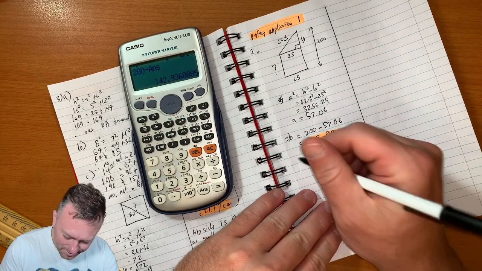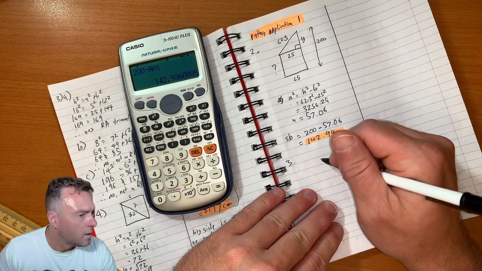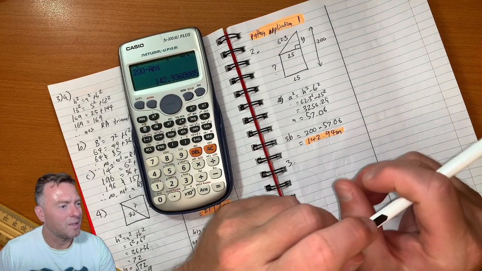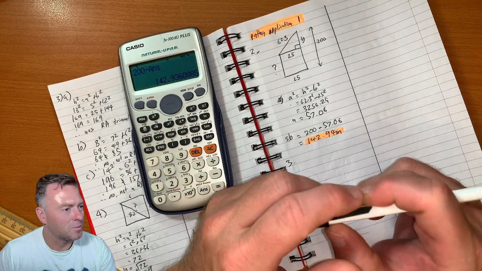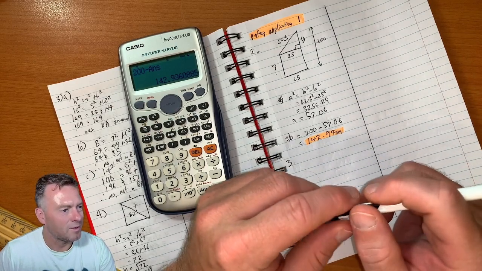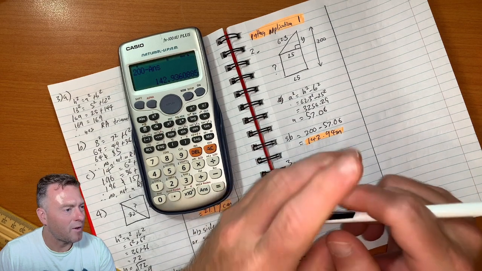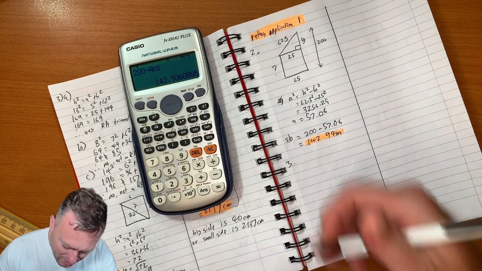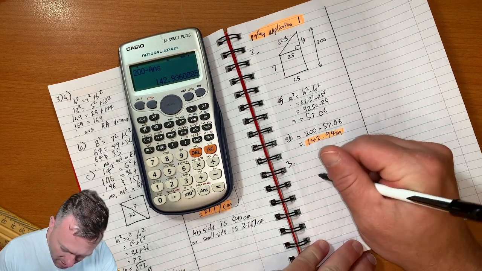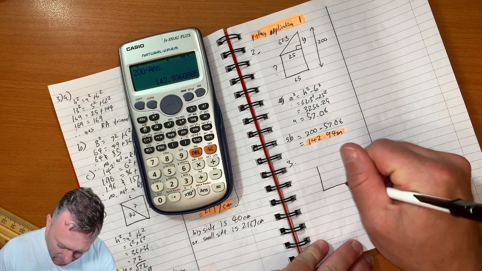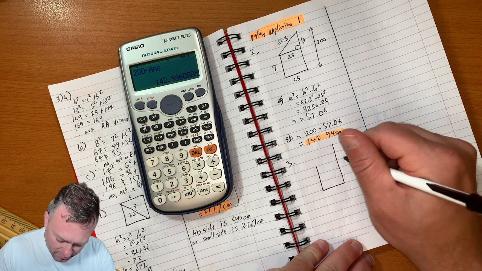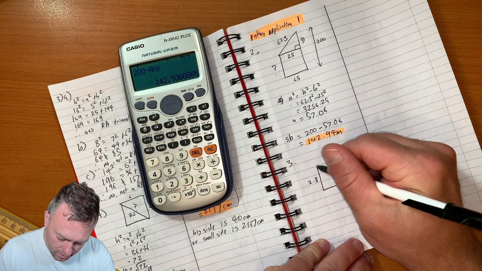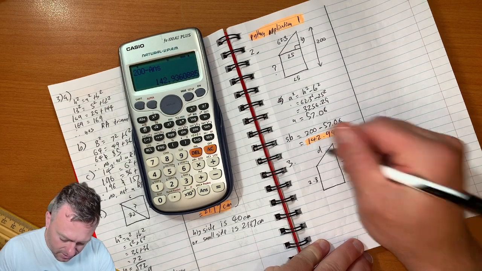Next one, 3. Two poles are located 2 meters apart. Highlight the 2. A length of wire links the top of the two poles. Find the length of the wire if the poles are 2.8 meters and 5 meters in height. Give your answer to 1 decimal place. If we draw a quick little cheeky picture of this, we'll go down and across and then up. We get 5 and we get 2.8. So we're trying to find this distance.